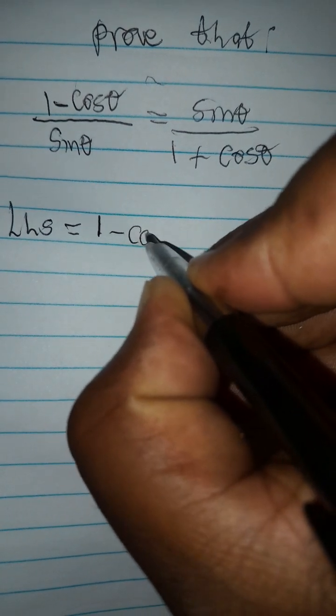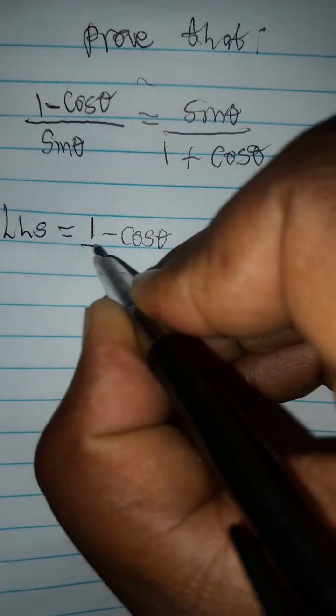So if I'm choosing the left-hand side, remember I'm having 1 minus cos theta divided by sine theta. I'm going to use the conjugate of 1 minus cos theta, which is 1 plus cos theta. I will then multiply the numerator and the denominator by 1 plus cos theta.